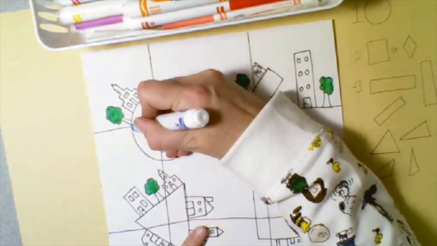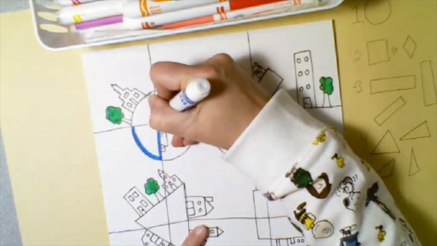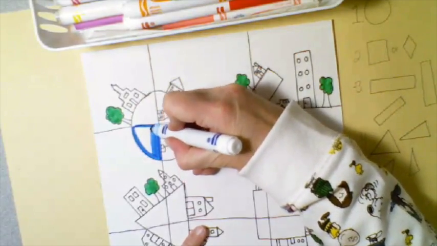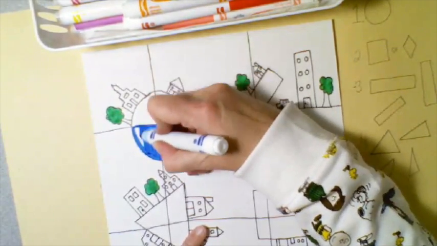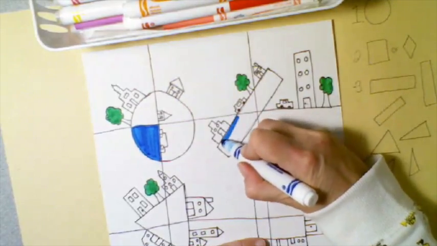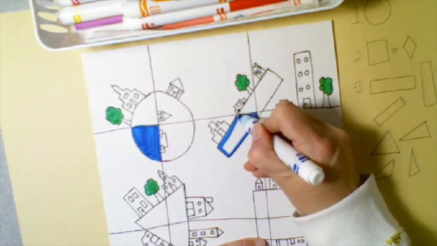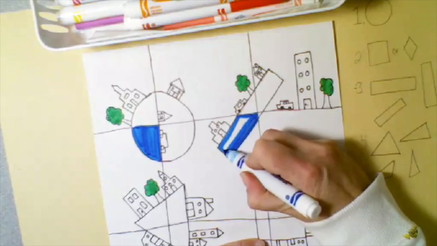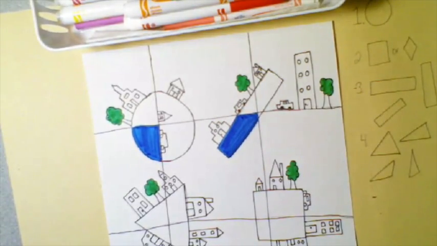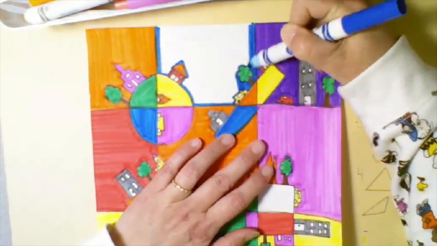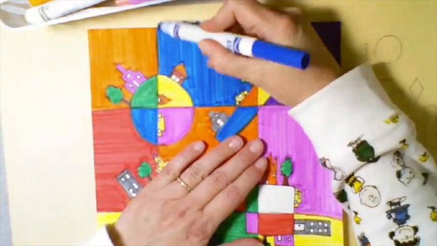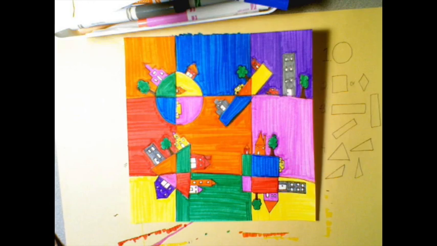A tip with coloring with markers is to outline an area. Then I just use lines. Instead of going back and forth, I use lines to fill it in. That way I get all the spaces and I have a nice smooth color. And there again is my finished cityscape, and I can't wait to see yours.